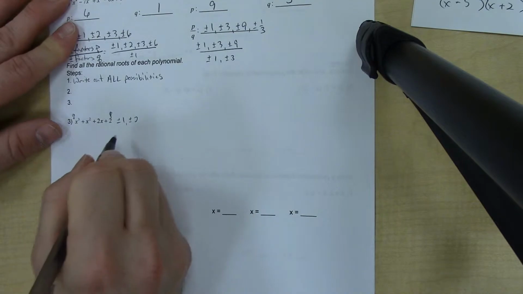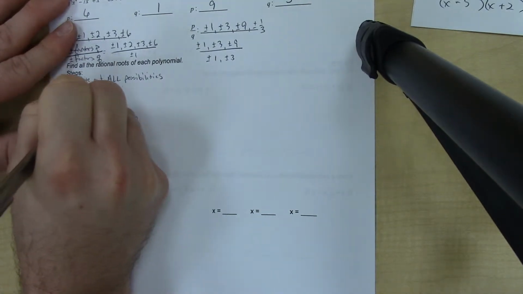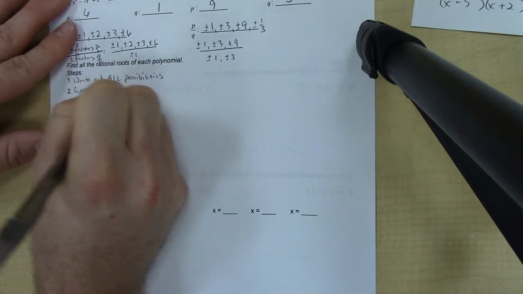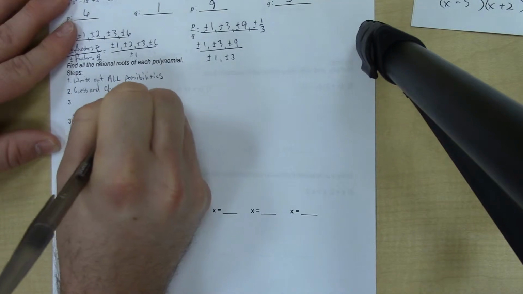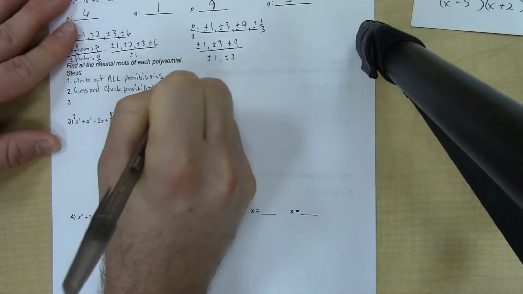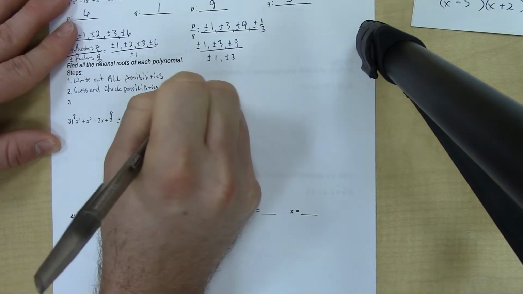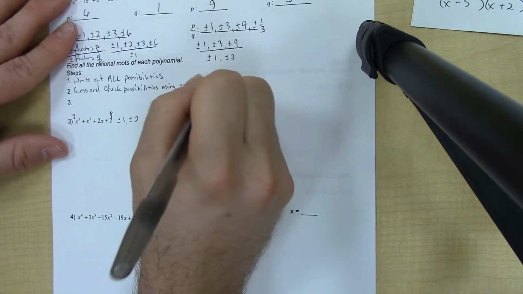So again, what we do is we just start guessing and checking. That's step 2. Guess and check possibilities using synthetic division.